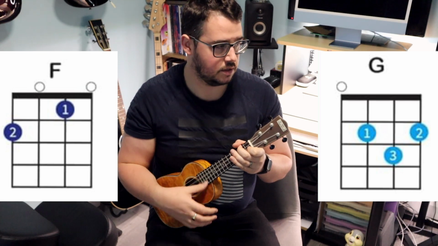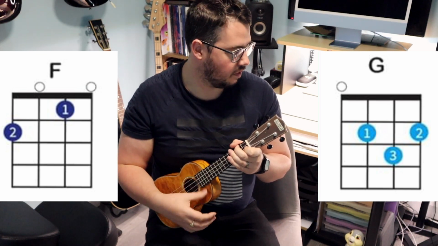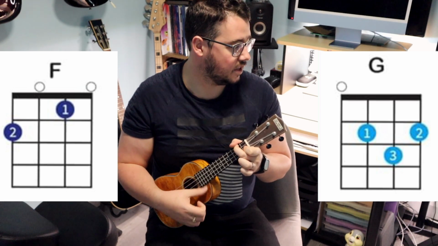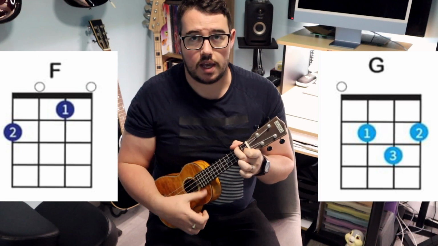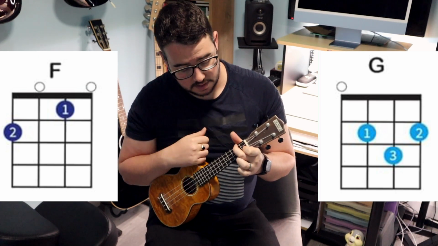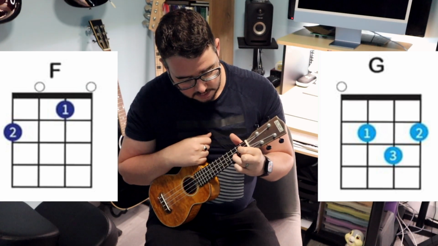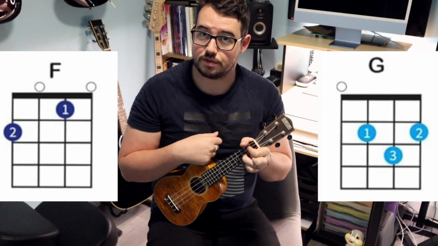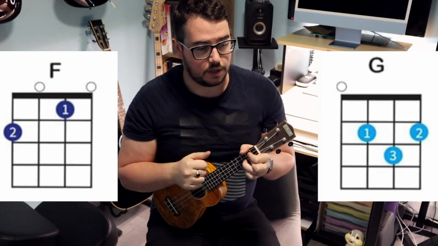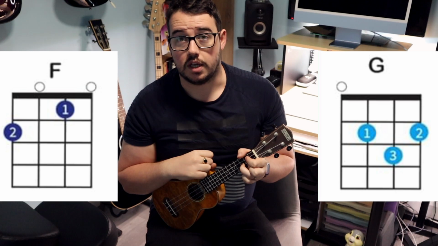3, 4, 5, 6, 7, 8. And then we're going to go to G. So take your time, get the fingers in the right places, and then we'll go for a count of 4 and then 8 Gs. 1, 2, 3, 4.